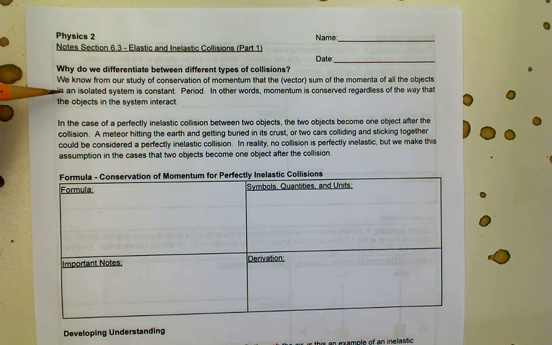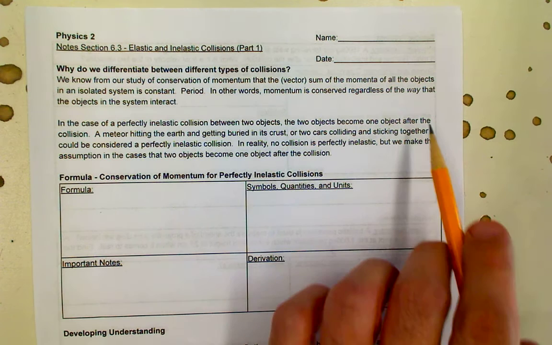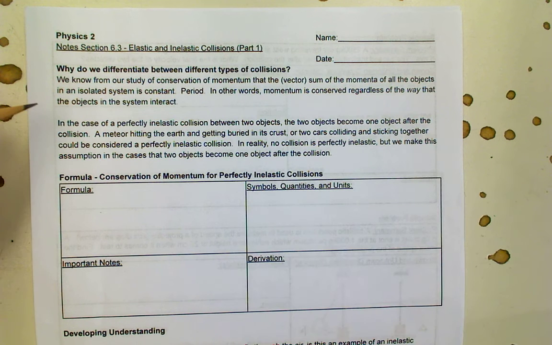types of collisions. The first thing to notice is that when momentum is conserved, then the momentum of the entire isolated system is constant, and we don't make a distinction between the different ways that the objects in the system may interact. But if we do make this distinction in certain types of collisions, then we can do some more interesting calculations.